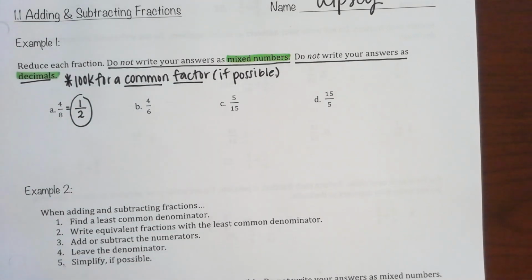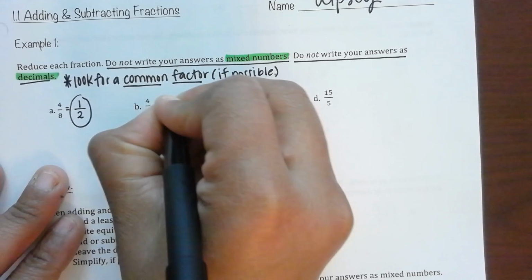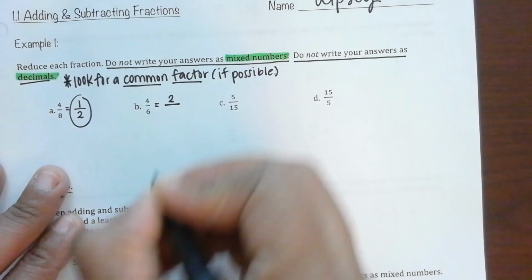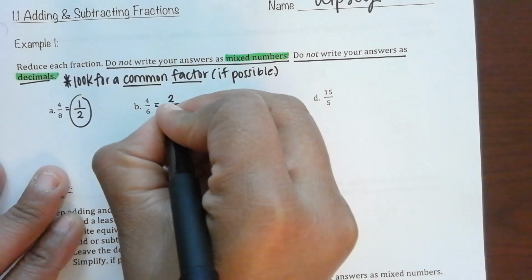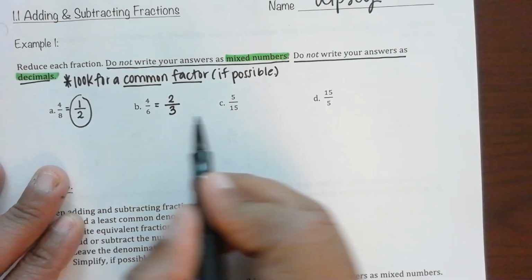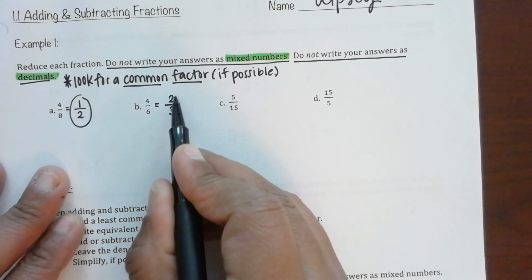So my next fraction is 4 over 6. What's a common factor between 4 and 6? 2. So what's 4 divided by 2? And what's 6 divided by 2? Are there any more common factors between 2 and 3?